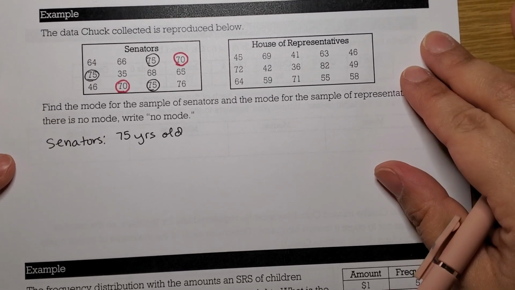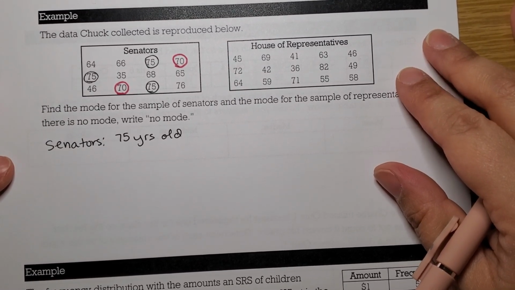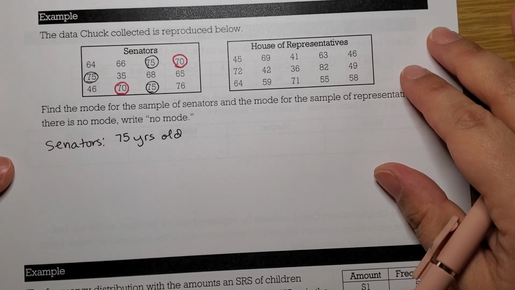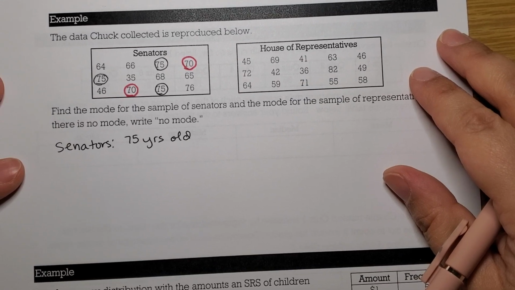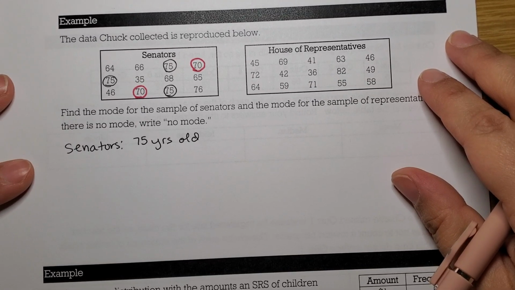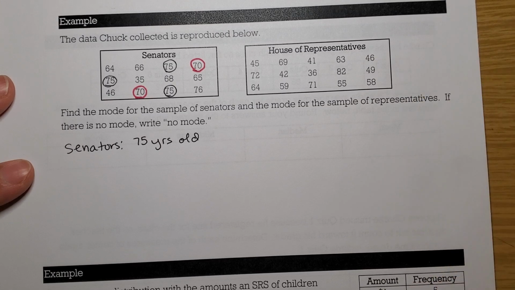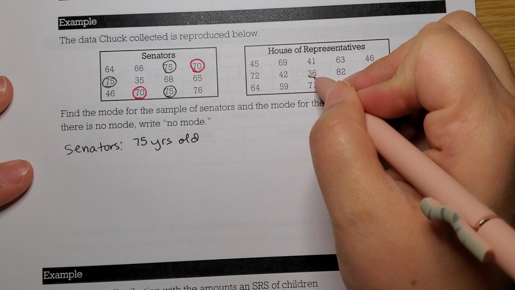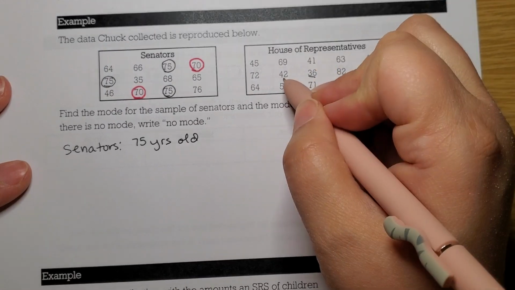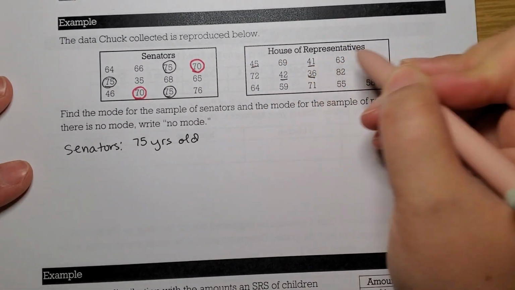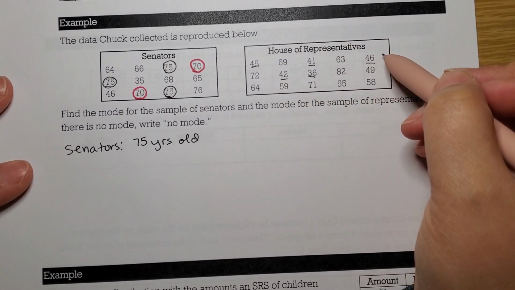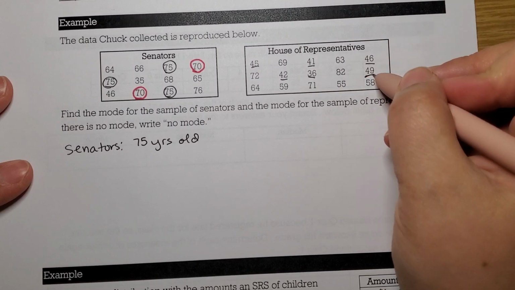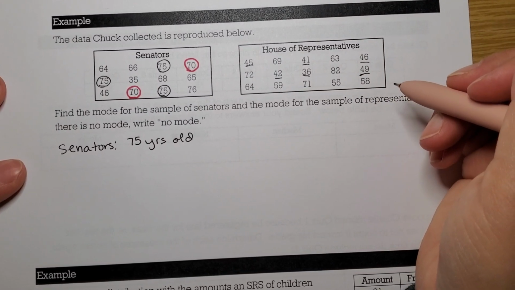Now let's take a look at the House of Representatives and do the same thing. So I'm going to go through and see if any of these values repeats more than once. Having some trouble this time. So let's look at, we've got 36. That's the only one in the 30s. Where are my 40s at? So 41, 42, 45, 46. None of those repeat. Oh, 49. Still doesn't repeat with any of the others.